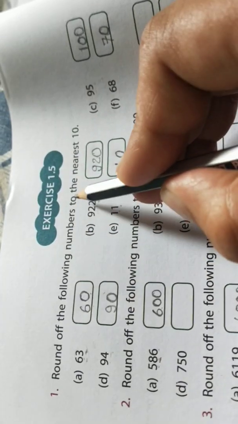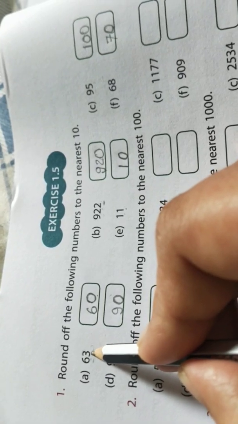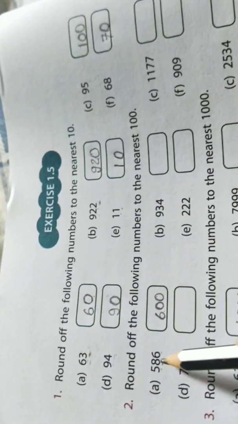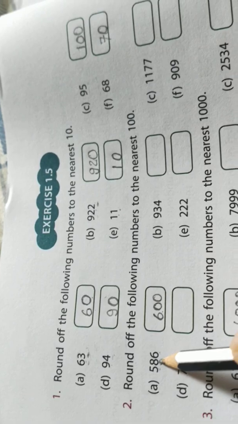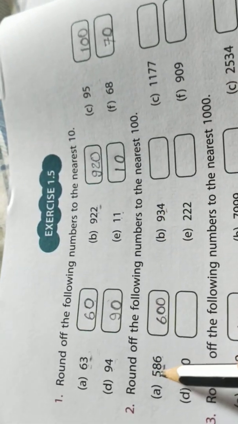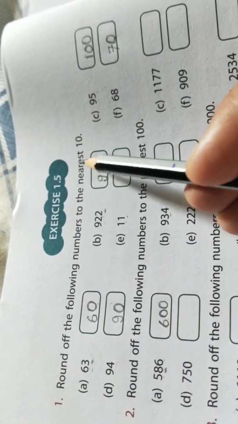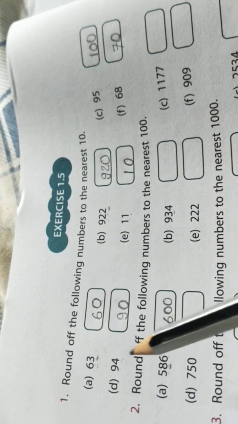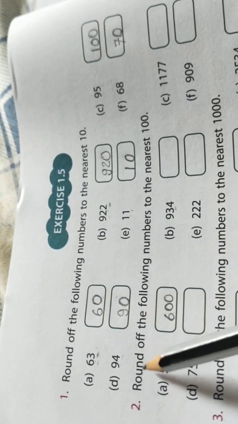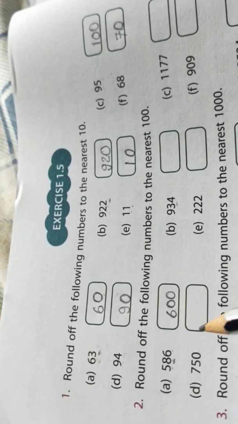Like when you were rounding numbers to the nearest 10, you were looking at the digit in the ones place. Here you will look at the digit in the tens place. The rule that applied when rounding numbers to the nearest 10 applies to rounding numbers to the nearest 100 also.